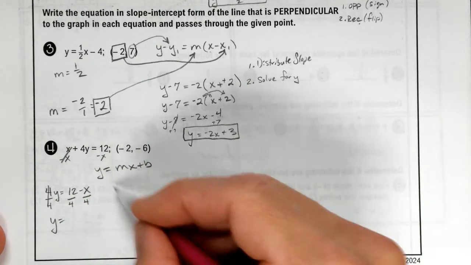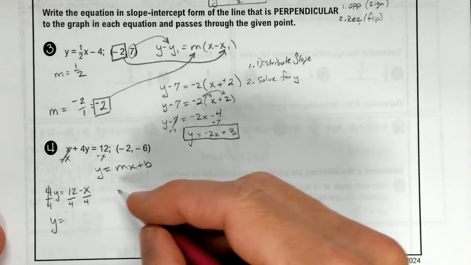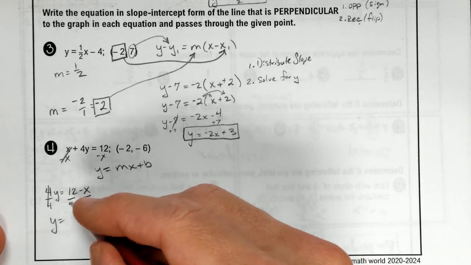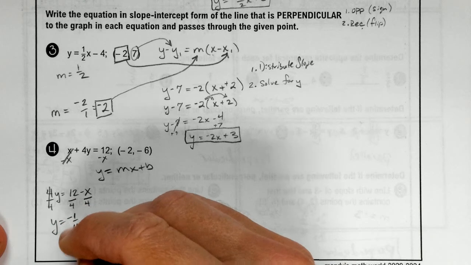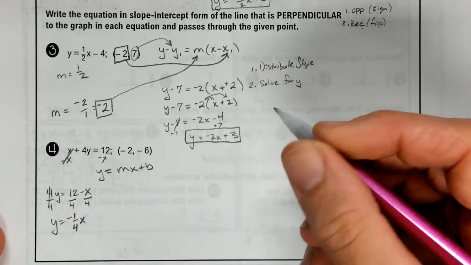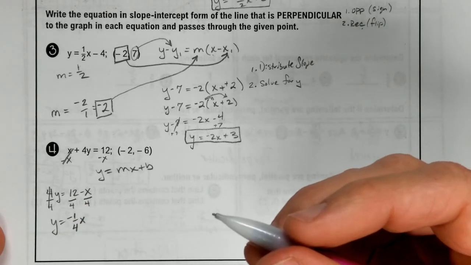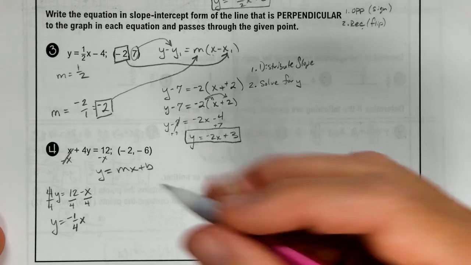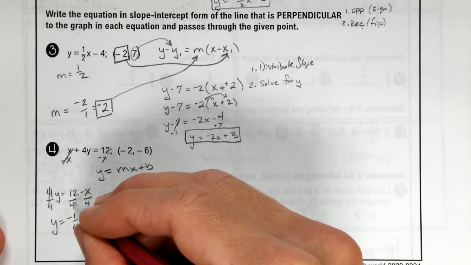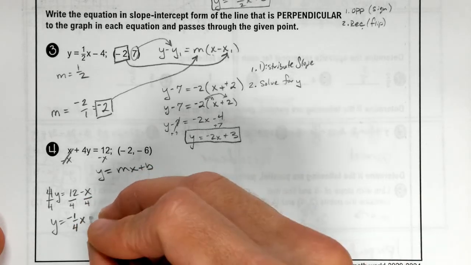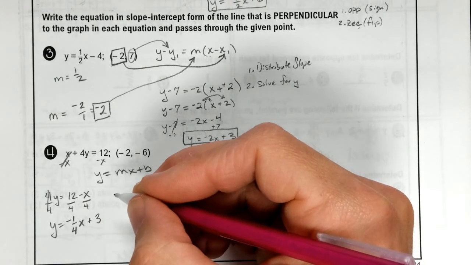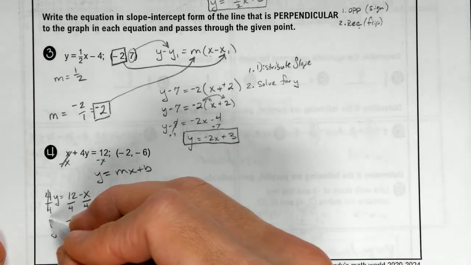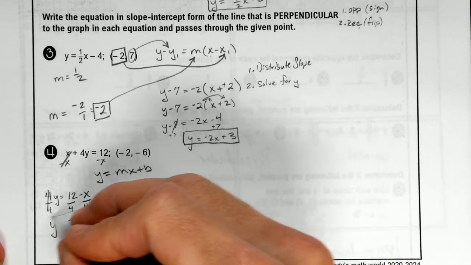Alright, now I'm going to rewrite this order, right? Because I want the x to come before the y-intercept. So this is a negative x over 4. So I could say a negative 1/4 x. Because there's a 1 in front of the x. So I've got a negative 1/4 x, and I've got a positive 12 divided by a 4, and I get plus 3. Alright, so now, here is my slope-intercept form.